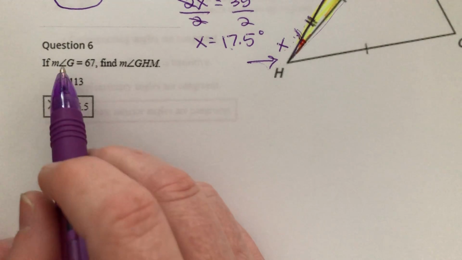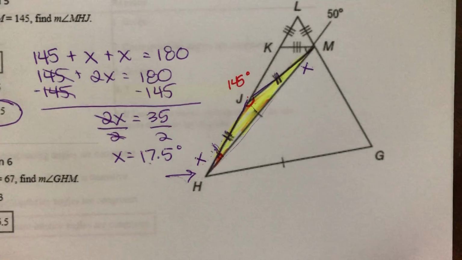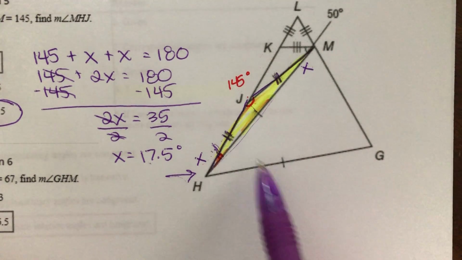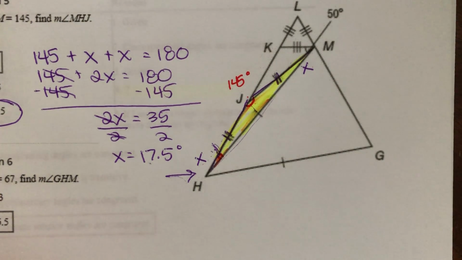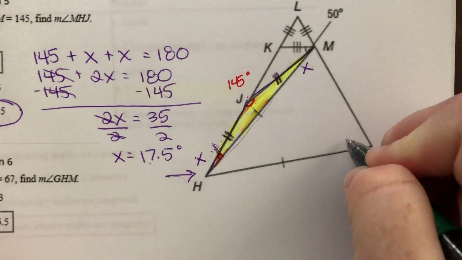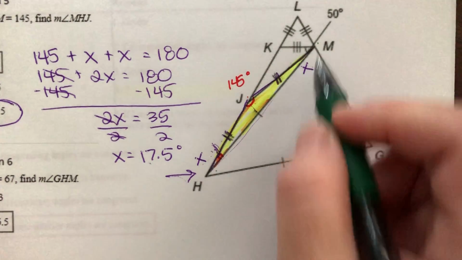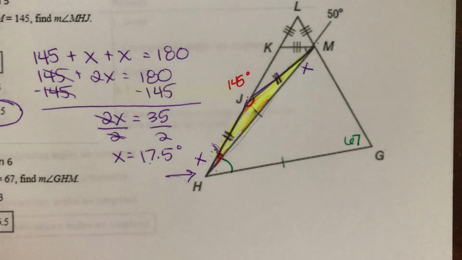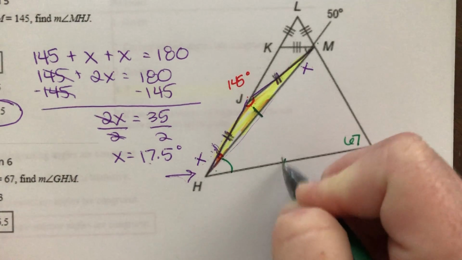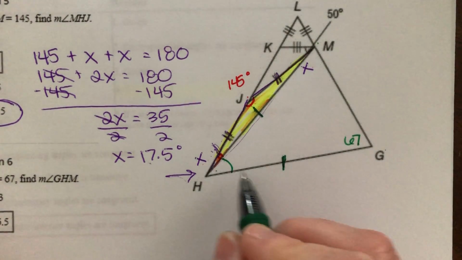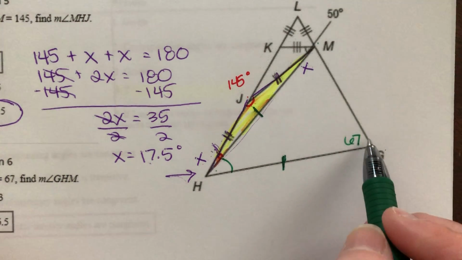All right, and then we had number 6. If the measure of angle G is 67, find the measure of GHM. So now we're looking at this huge bottom triangle here. I'll write it in green: the measure of angle G is 67, find the measure of GHM. So we're looking for this angle now. What I notice about this is that this side is marked congruent to this side. So these are my 2 legs of my isosceles triangle, and this bottom side is the base.